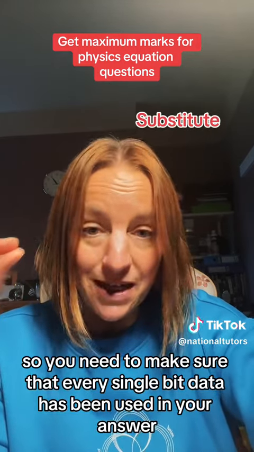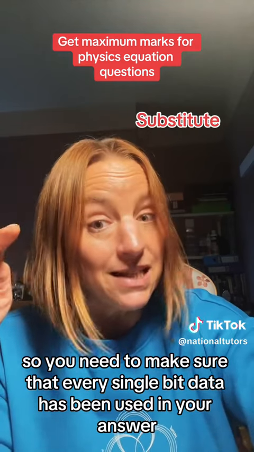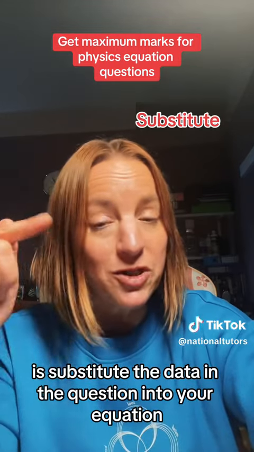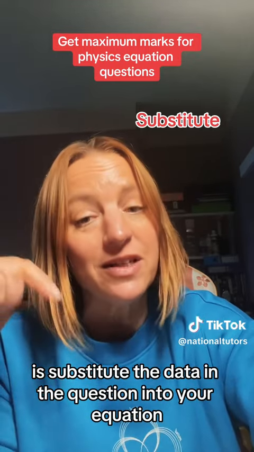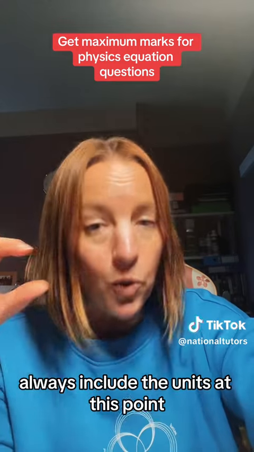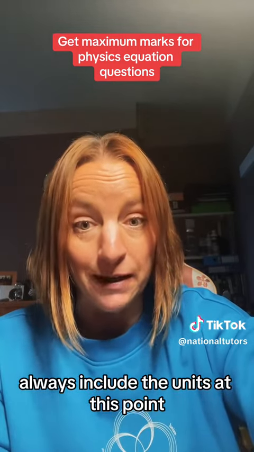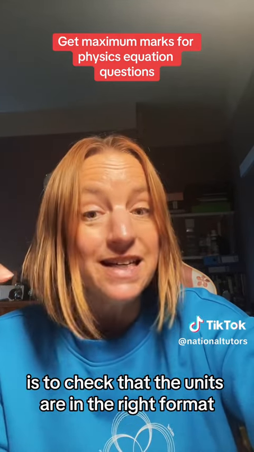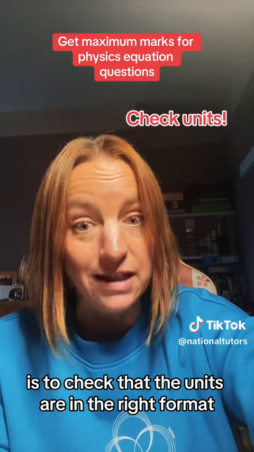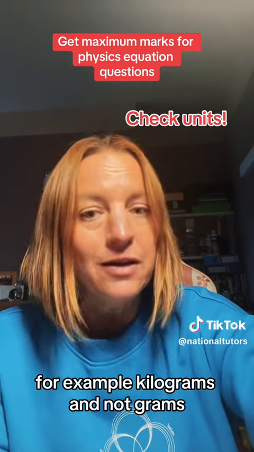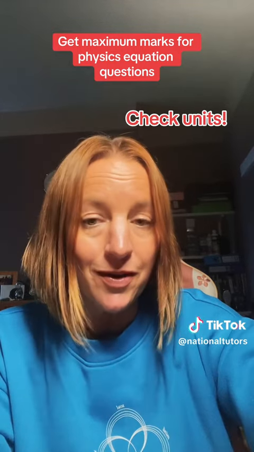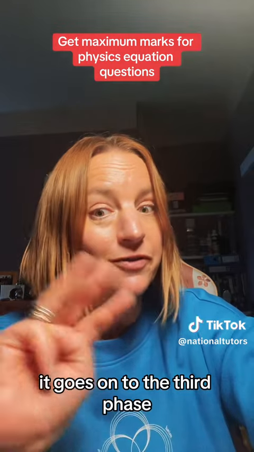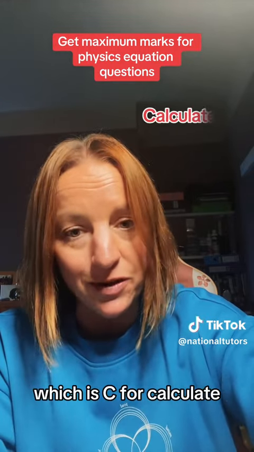So you need to make sure that every single bit of data has been used in your answer. All you need to do then is substitute the data in the question into your equation. Always include the units at this point, because what is absolutely critical and mandatory at this stage is to check that the units are in the right format. For example, kilograms and not grams. Once you have substituted and checked your units, it goes on to the third phase, which is C for calculate.